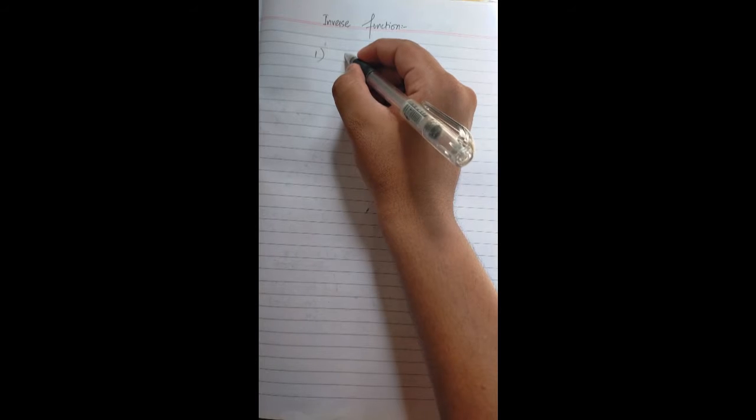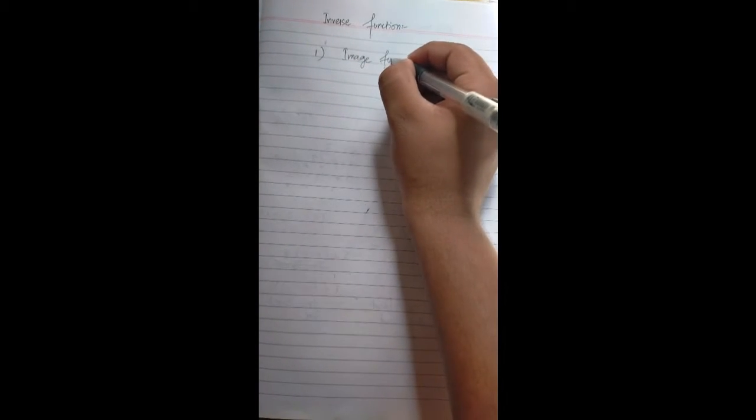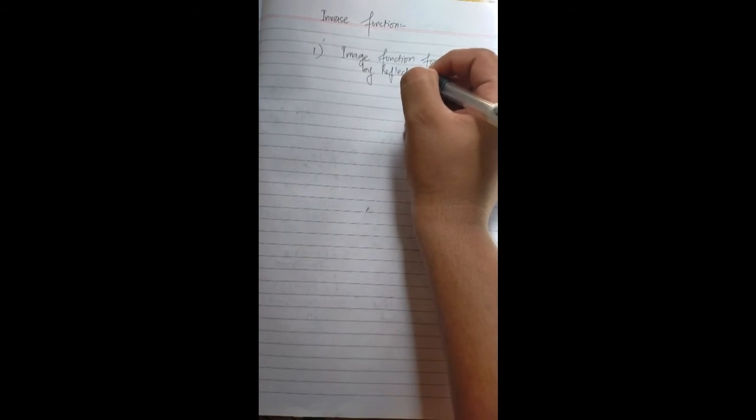The inverse function is the image function formed by reflection by the y is equals to x mirror line.